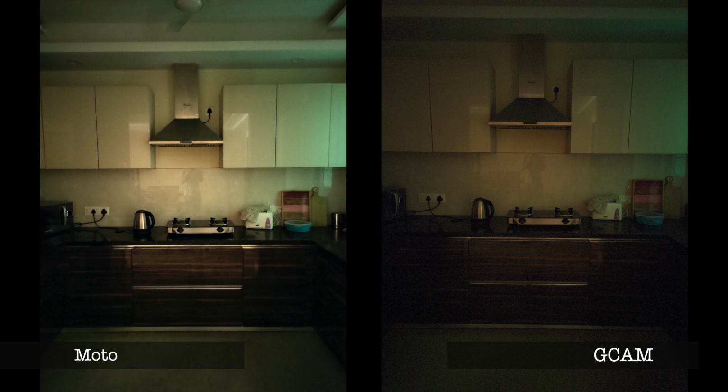I also tried to take pictures in pitch dark. By default, Google Camera is doing some processing, so the picture looks a little better and brighter than the normal native app. But when you turn the night mode on, you can see Moto has outperformed Google Camera here. GCAM's picture has more sharpness but more noise as well, so I think Moto wins here in my opinion.